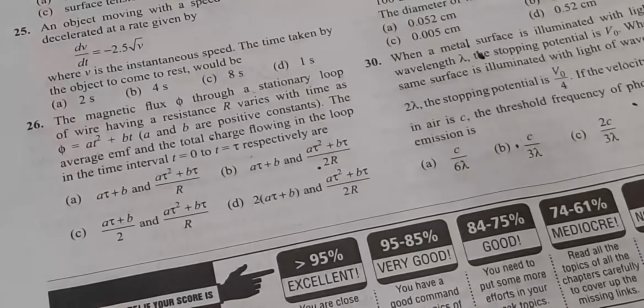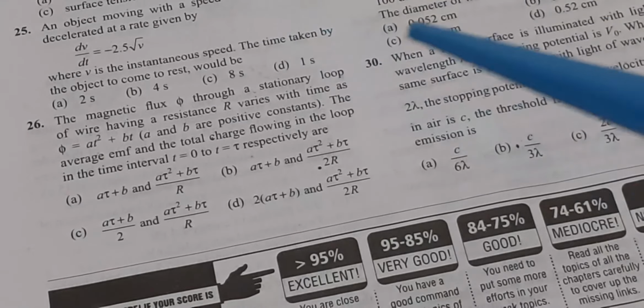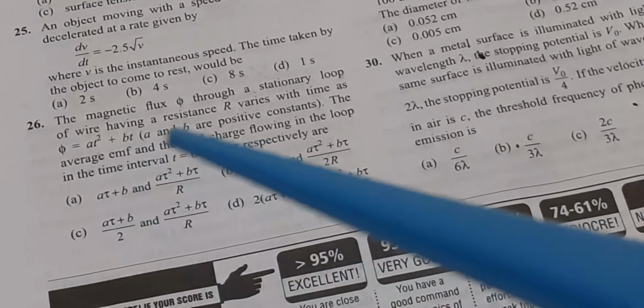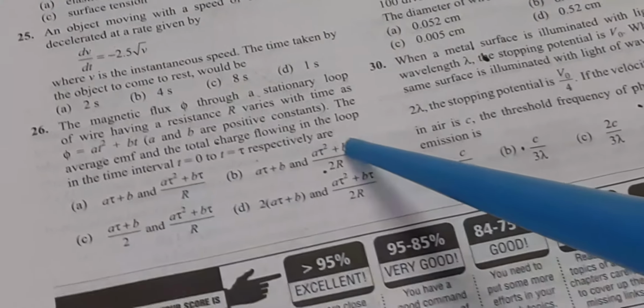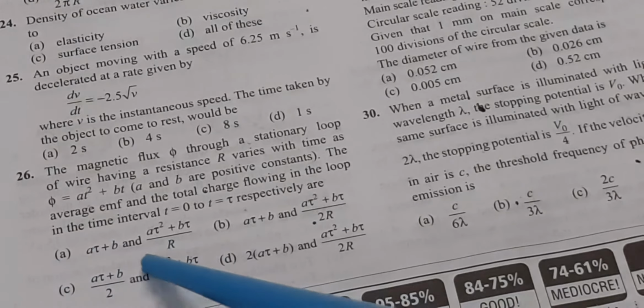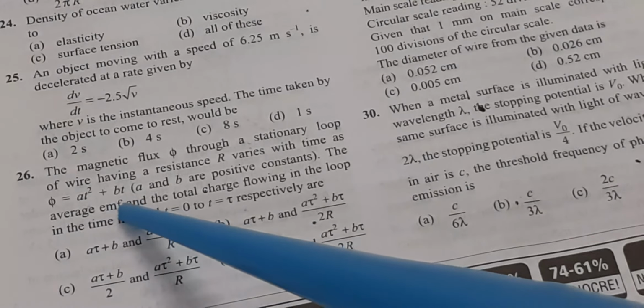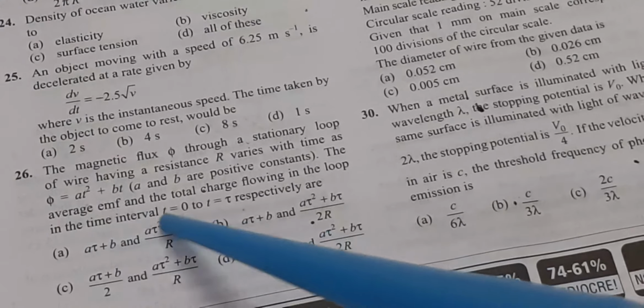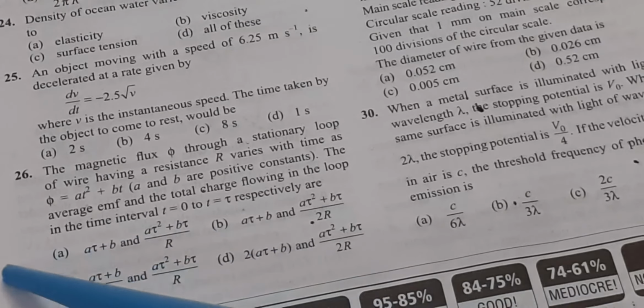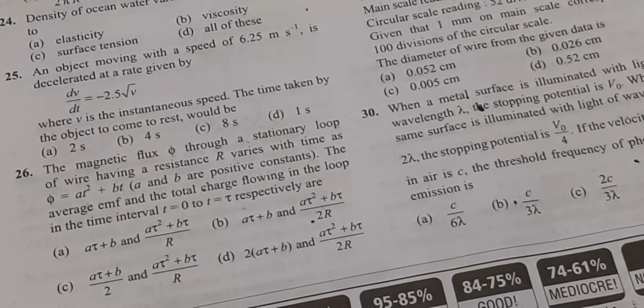That will be the answer. Here the answer is A, I think A. You can see a tau plus b for the average EMF. First one is EMF, then charge is this one. Already have shown. So A is the answer.